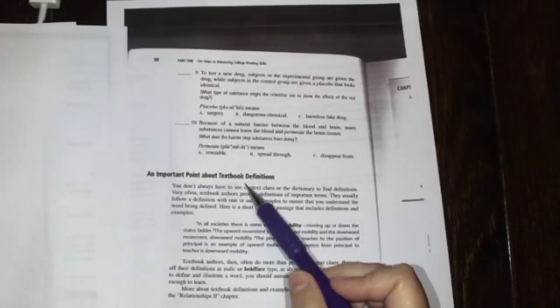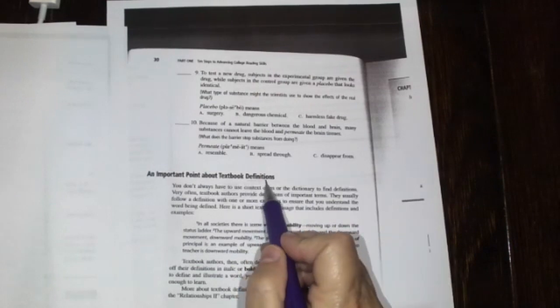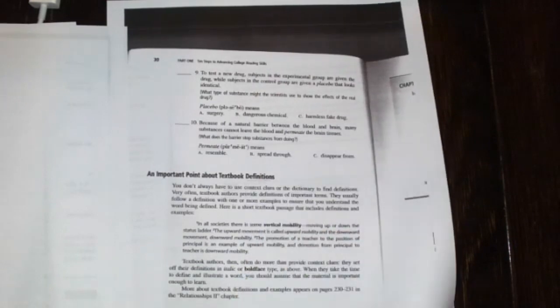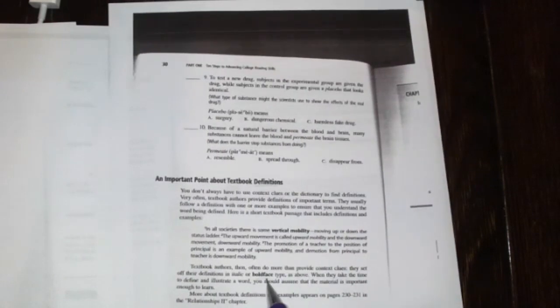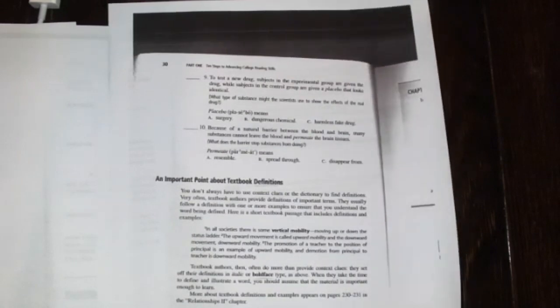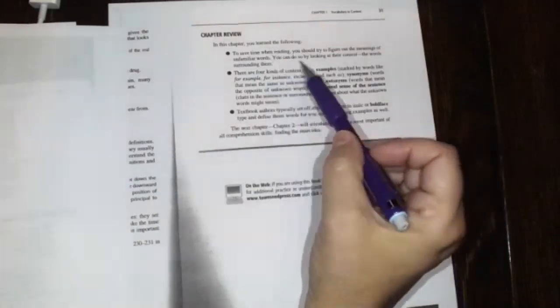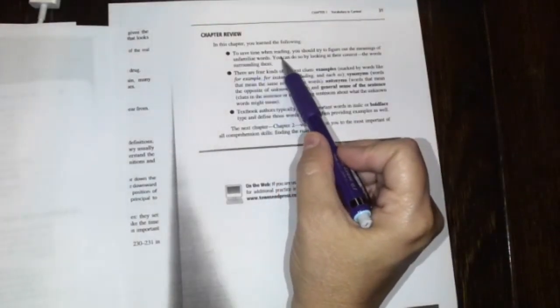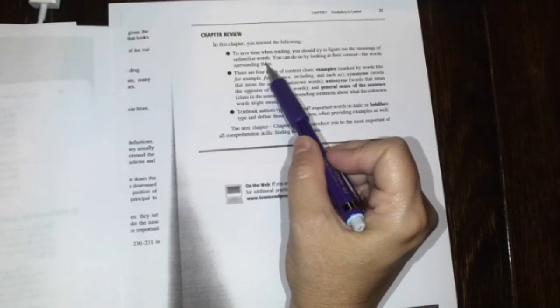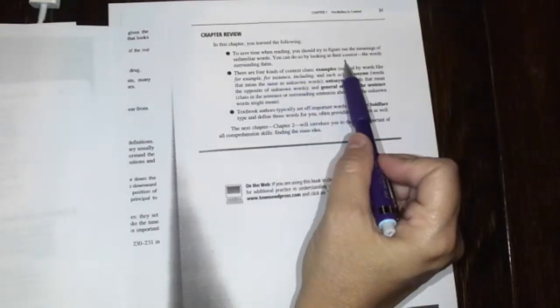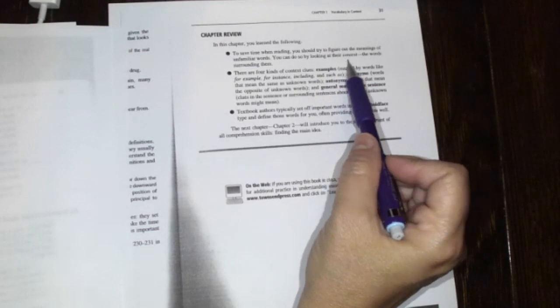Important note about textbook definitions. All right, I'm going to have to think about definition. Boldface type, vertical mobility. That's going to be talking about definition. So I have that in my head. And then the chapter review. To save time while reading, you should try and figure out the meanings of unfamiliar words. You can do so by looking at their context, the words surrounding them.